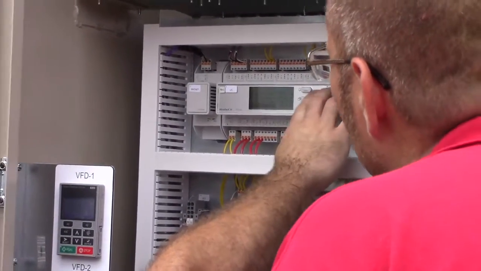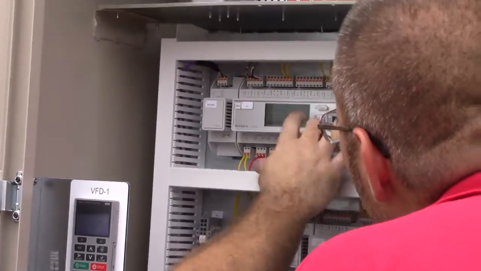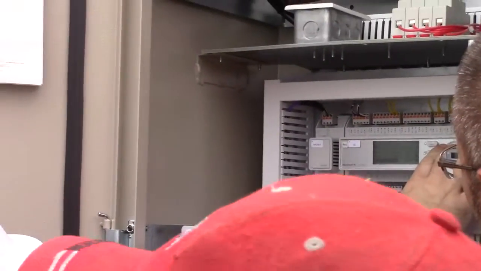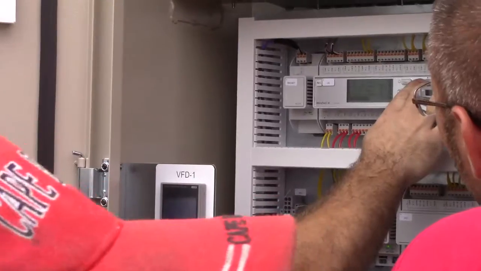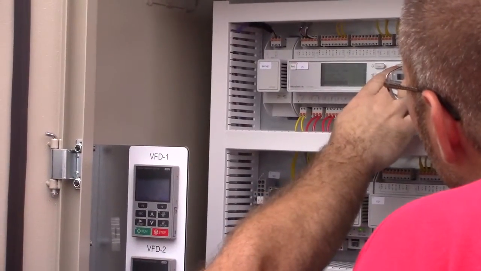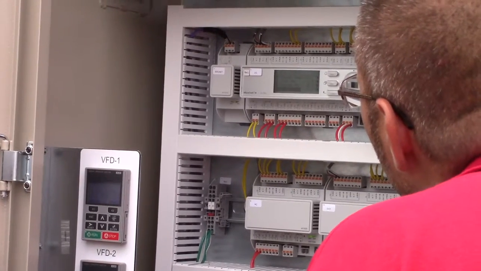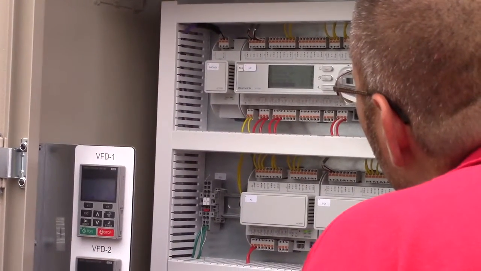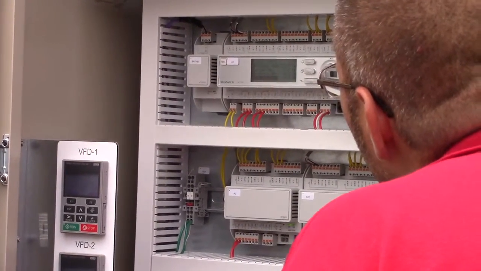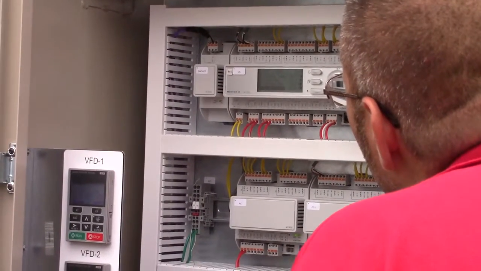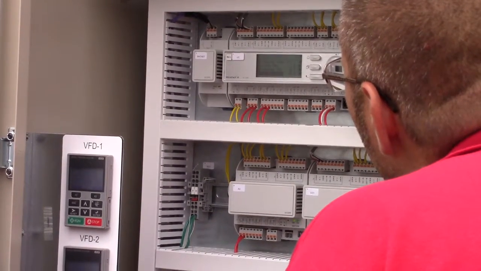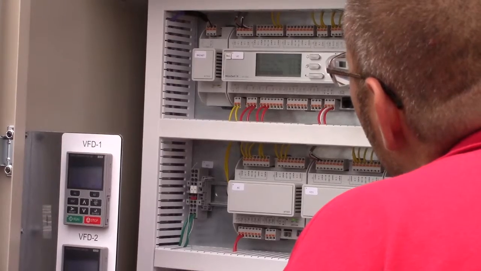EVAP pressure, condenser pressure. It gives you the PT chart there for you so you can know what your saturations are. Gives you suction temp, your discharge temp, your suction superheat, and your discharge superheat. And those are the two critical points on these machines. We care about maintaining a good discharge superheat, not too high, not too low, and obviously suction superheat, controlling that valve.